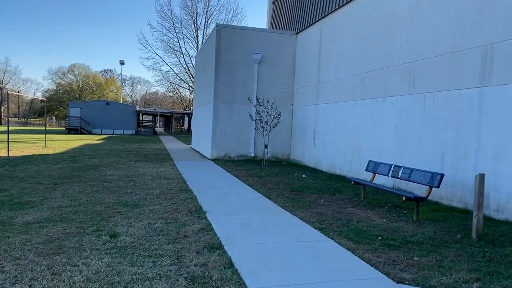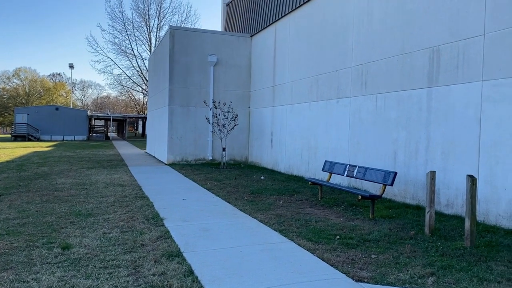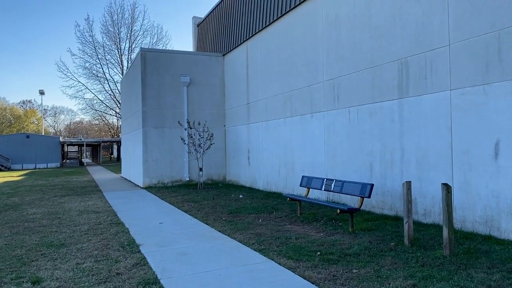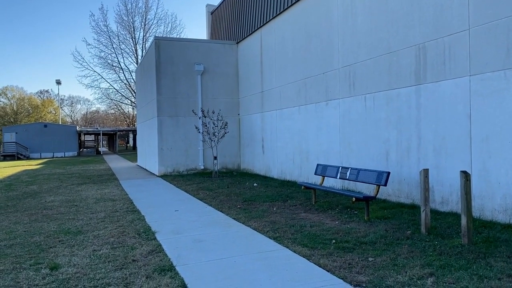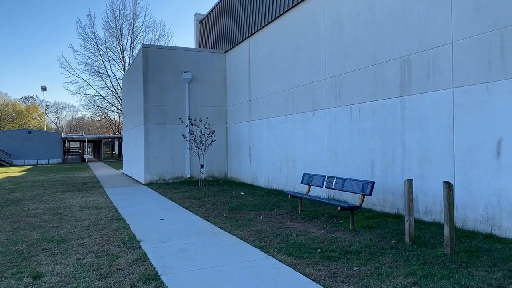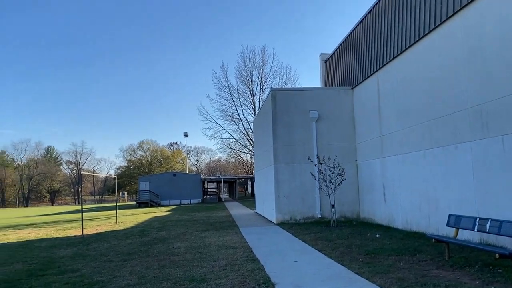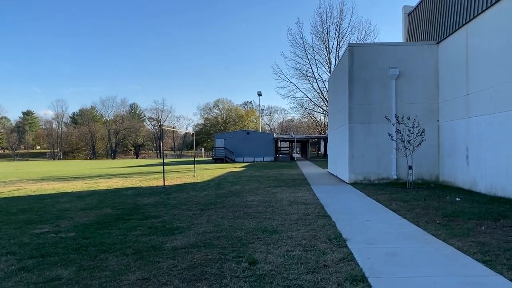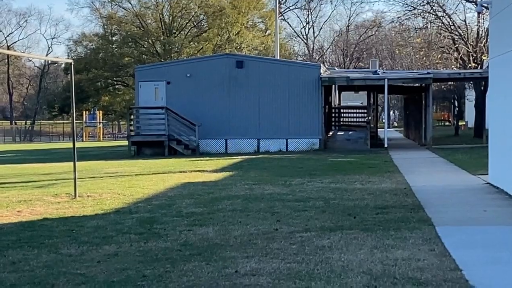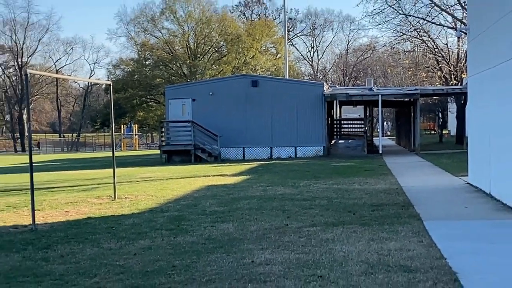Here is another view of the back of the school. There are some new tree plantings. This is the only downspout from the building that I know of. The rest of the downspouts go straight into the retention pond. Again, there are some downspouts by those portables that go straight into that grassy area.